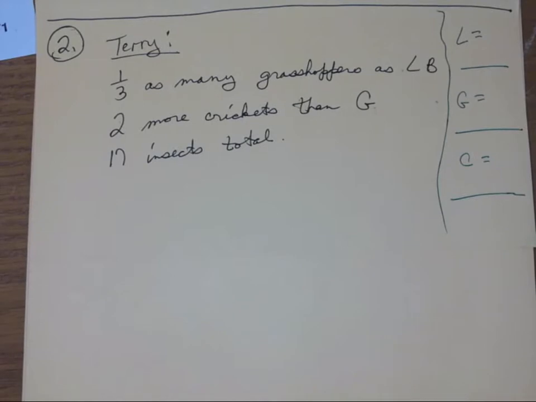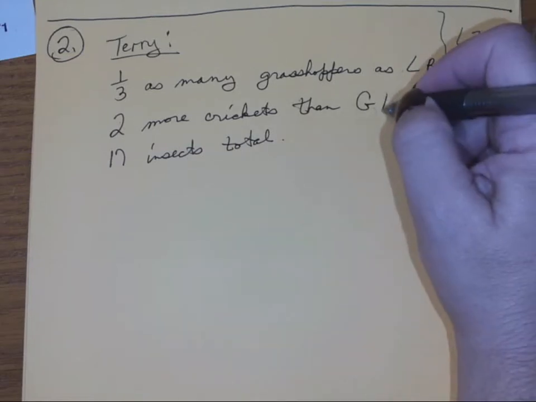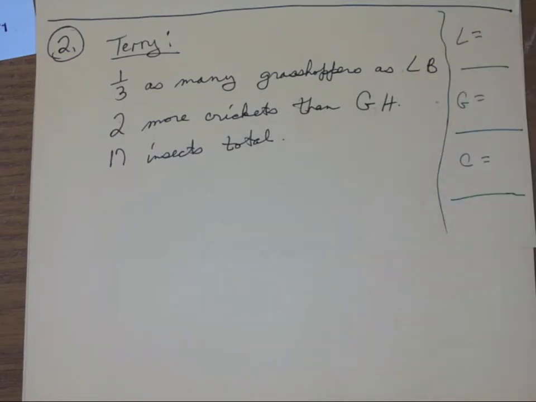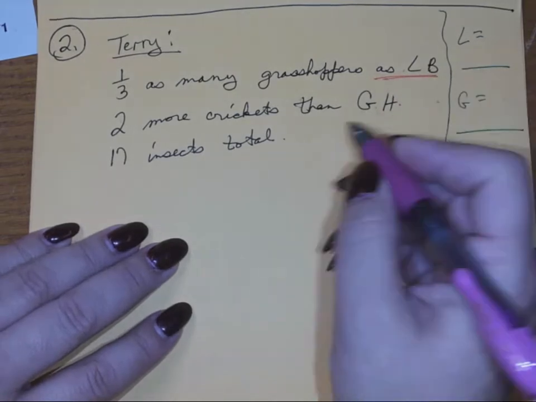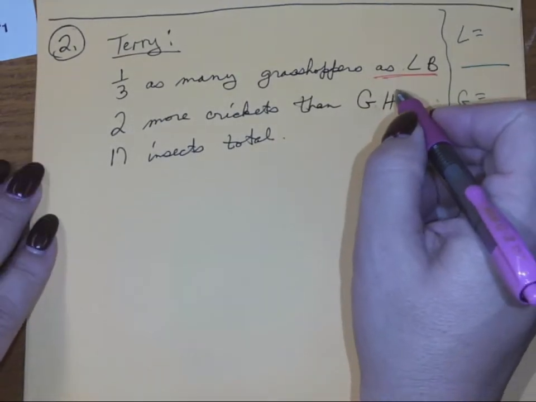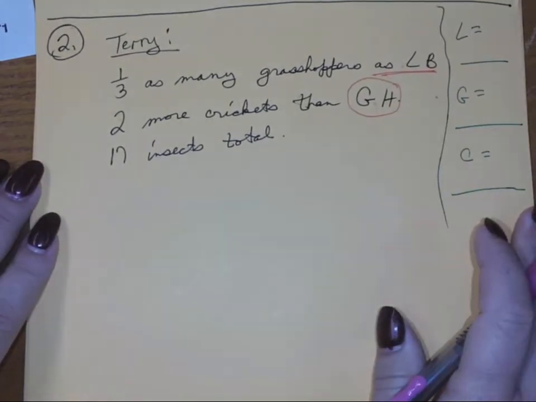We'll figure that out. So I'd like you to think about this one a second. See if you can decide which thing I'm referring to. 1/3 as many grasshoppers as ladybugs. 2 more crickets than grasshoppers. Make those grasshoppers. Okay. Since last time I used the one I was referring to, this time I'm going to use the one that's kind of in the middle. So grasshoppers is kind of in the middle.